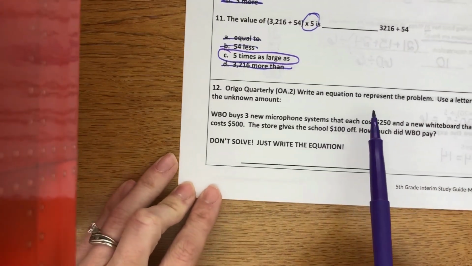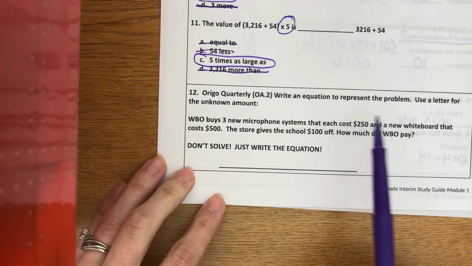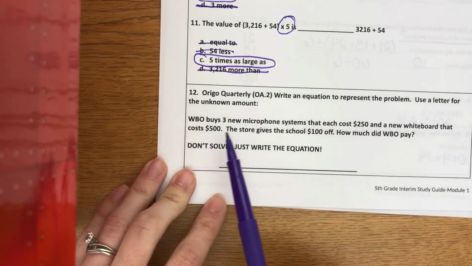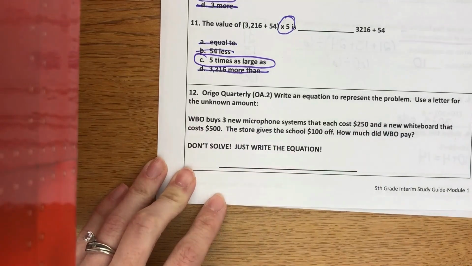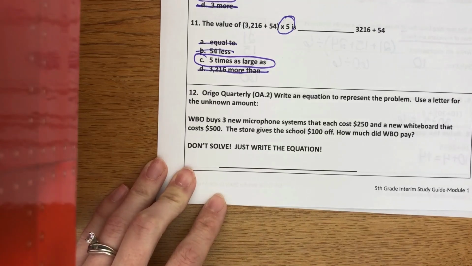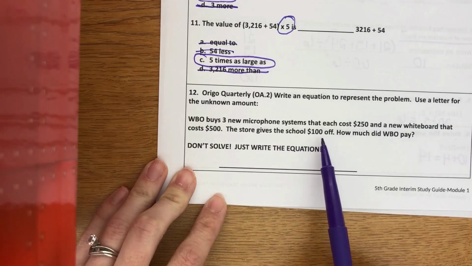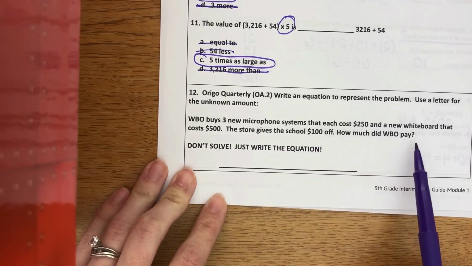Write an equation to represent the problem. Use a letter for the unknown amount. WBO buys 3 new microphone systems that each cost $250 and a new whiteboard that costs $500. The store gives the school $100 off. How much did WBO pay?